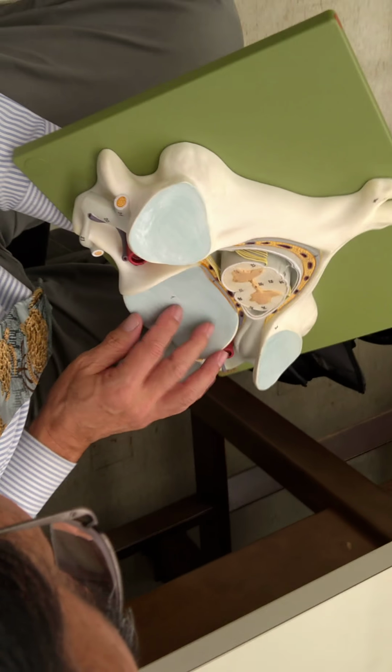So you don't want to talk about the radicular artery? No? Radicular, no. Okay. Just making sure.